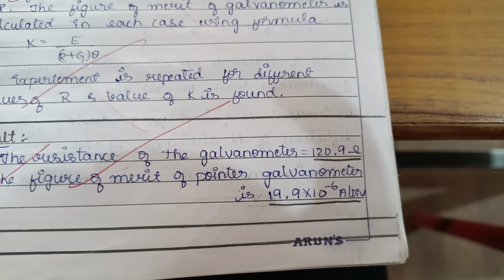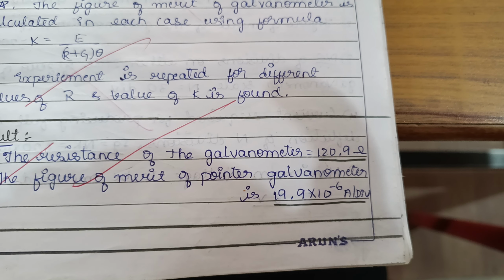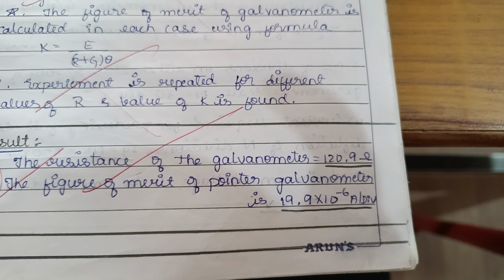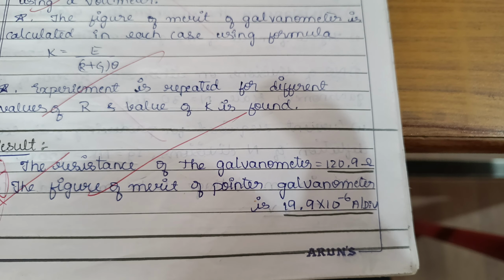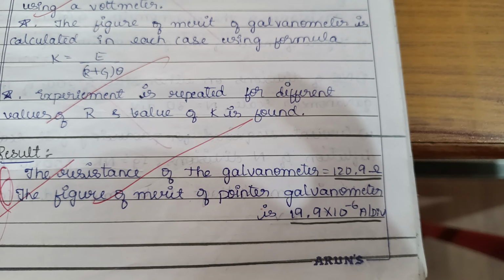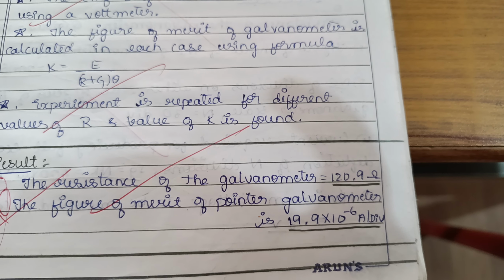And finally we have to focus on the result: the average value of the galvanometer resistance, and the figure of merit of the pointer galvanometer. It could be in terms of microampere per division only. So that completes the experiment.